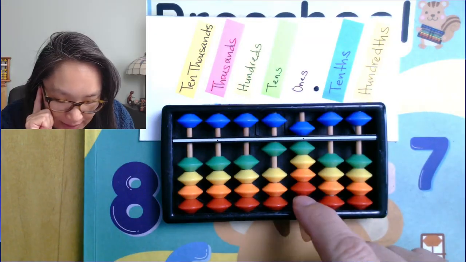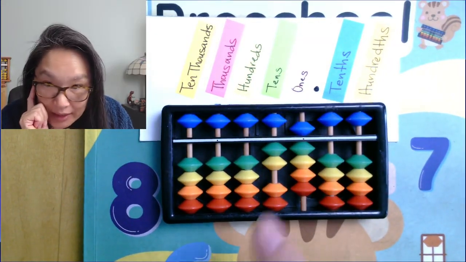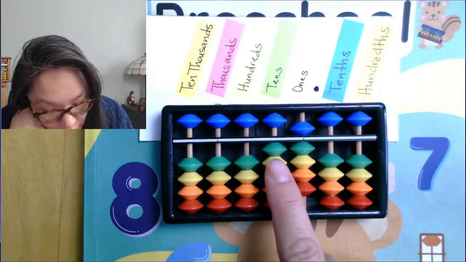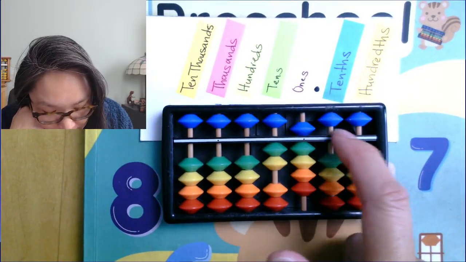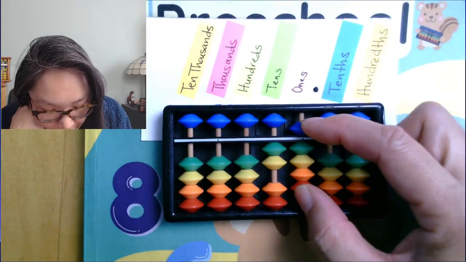So this is 19, and then this is 29. How do I know? Because I have the 20. I have the 2 bottom beads on my horizontal bar, and then I have the 9.